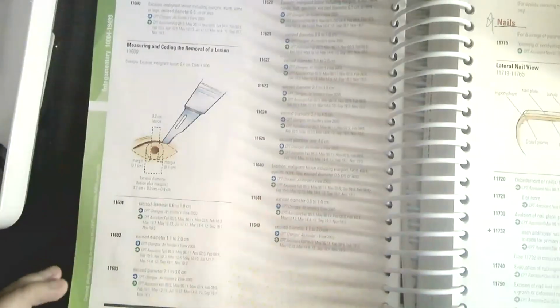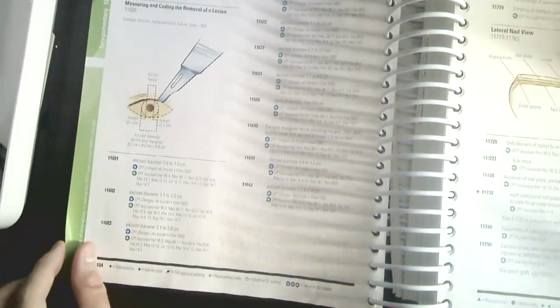So here is the section that starts malignant lesions. We are going to look in here. And we remember the way that this is set up is all the codes are very similar. They are separated out by location, and then they are indented by size. So we are going to be looking for a code that relates to the lip, the face, something like that.